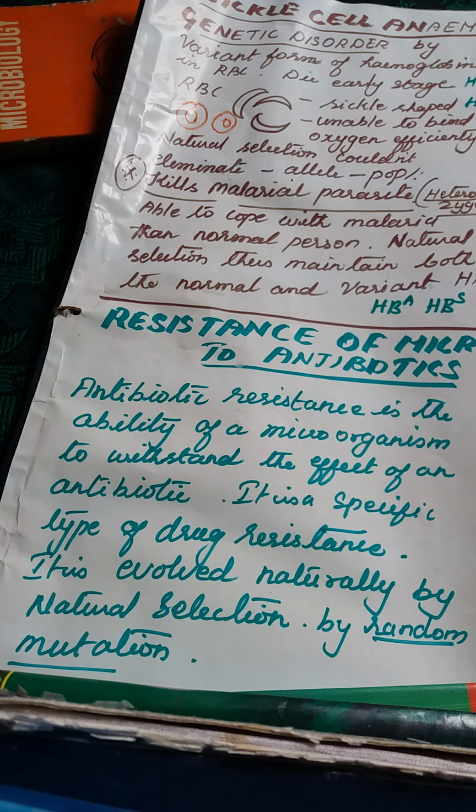The next example is resistance of microbes to antibiotics. What are antibiotics? Antibiotics are chemicals produced from microorganisms to kill or weaken other microbes.